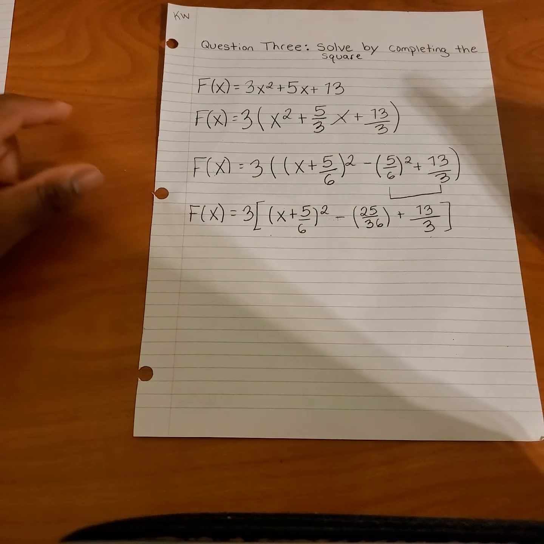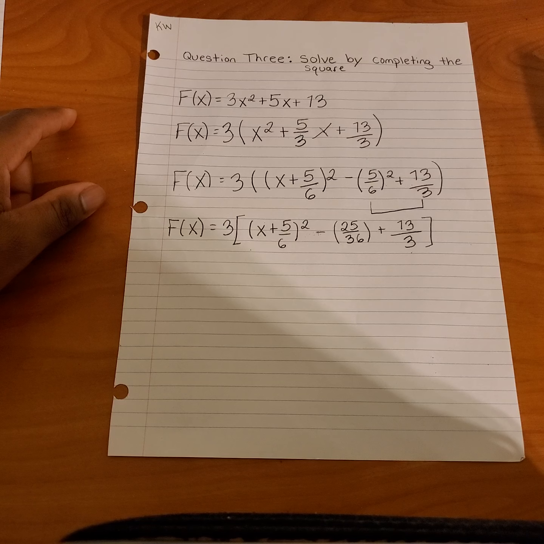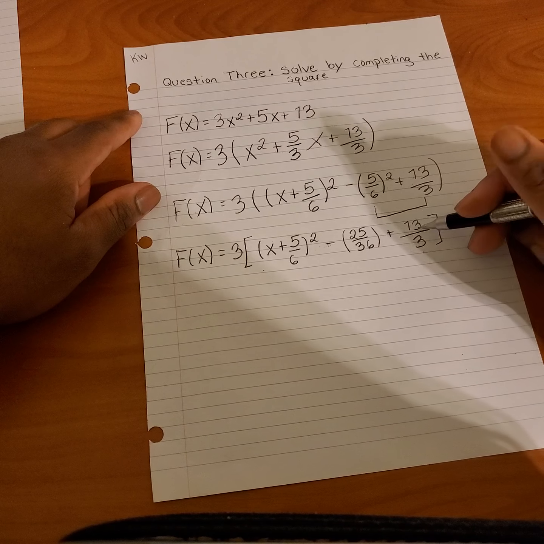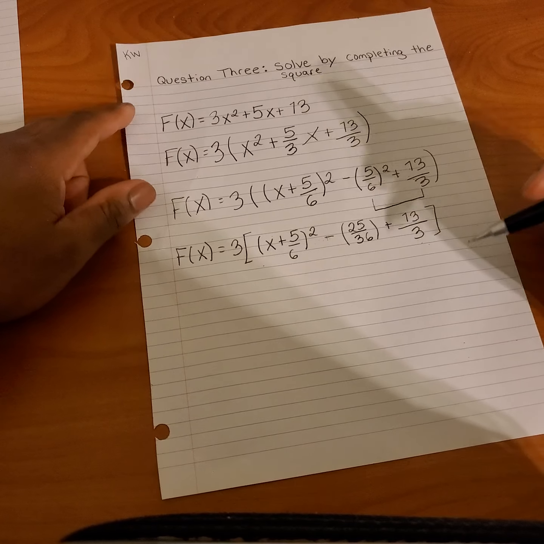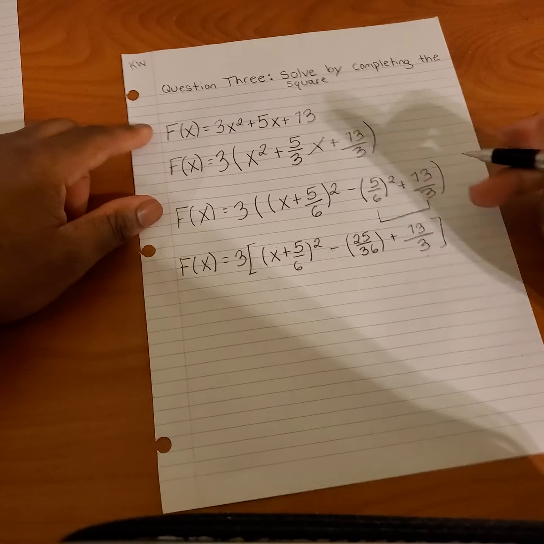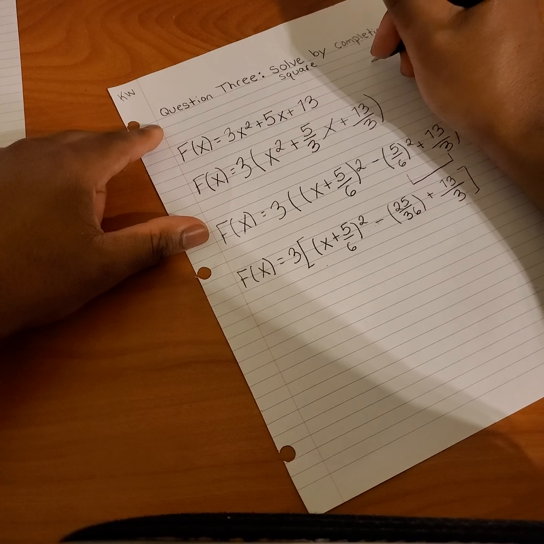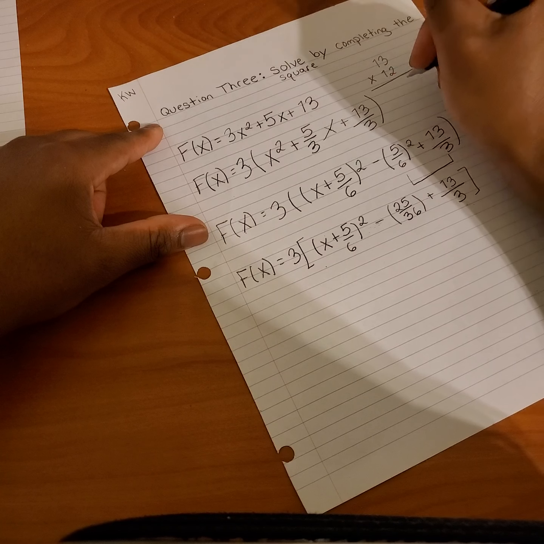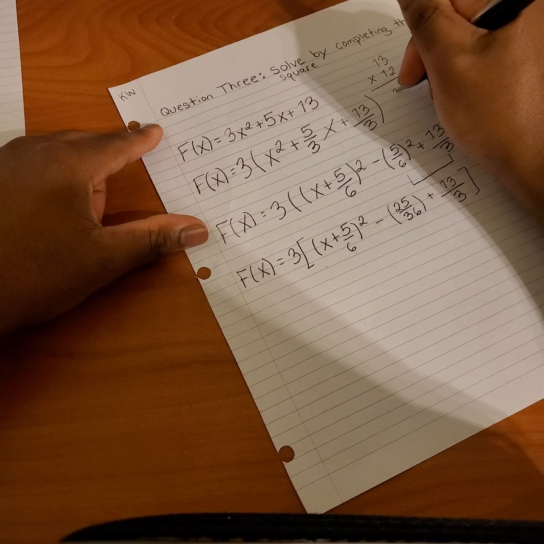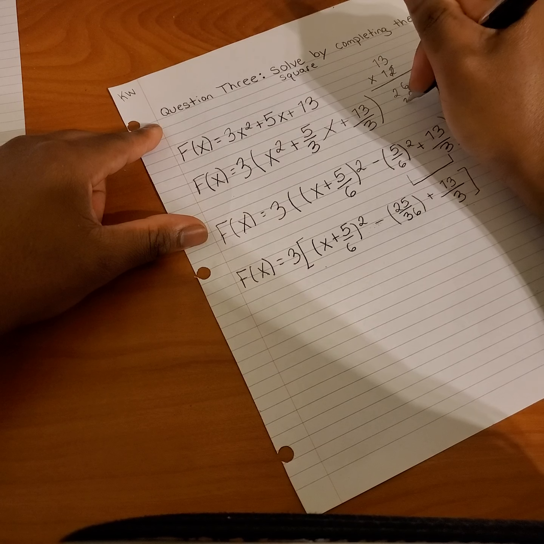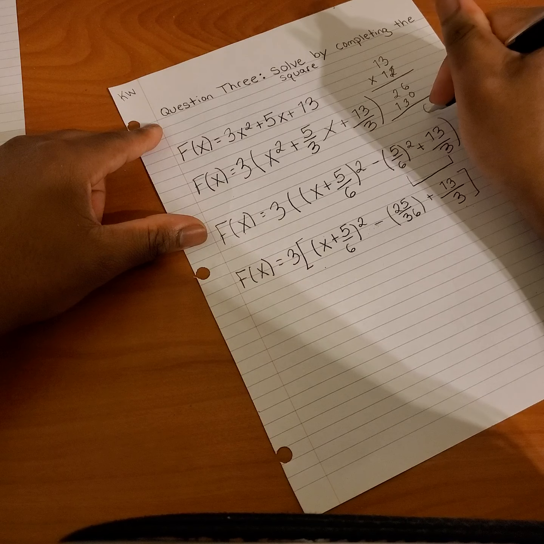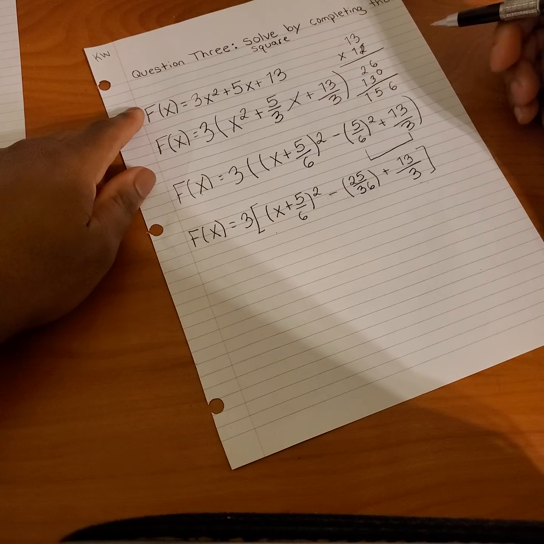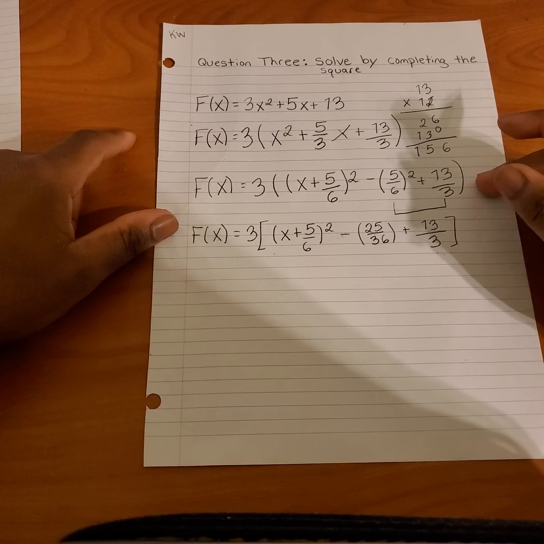I'm just going to use 36 so I don't have to do any weird math. So I'm going to multiply this 13 over 3 by 12, because 3 times 12 is 36. First, let's find 13 times 12. And we already know 3 times 12 is 36.